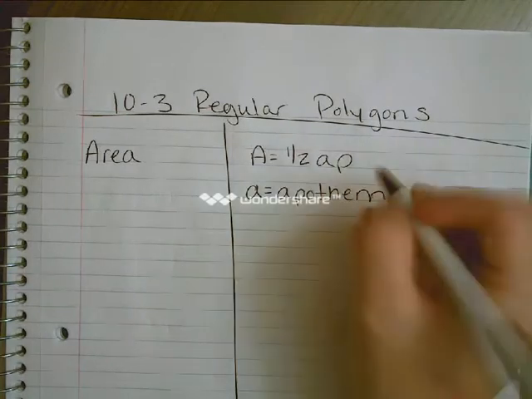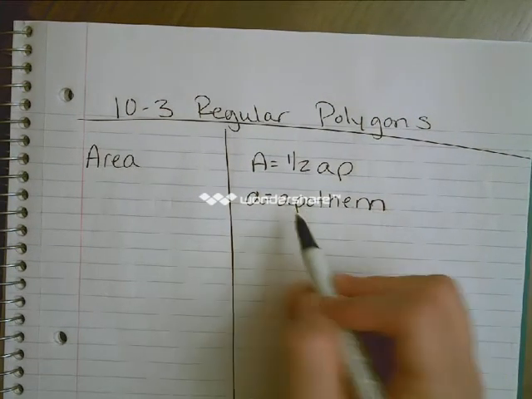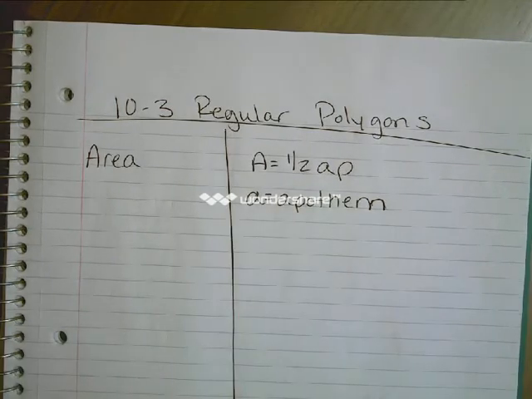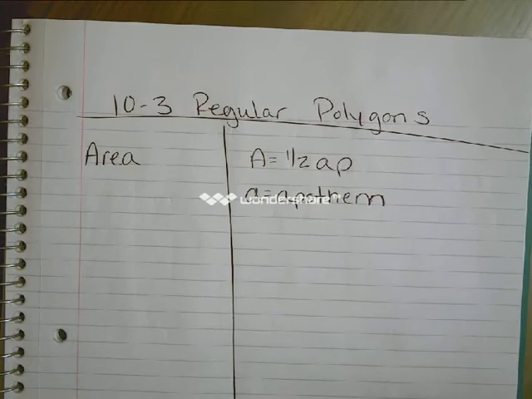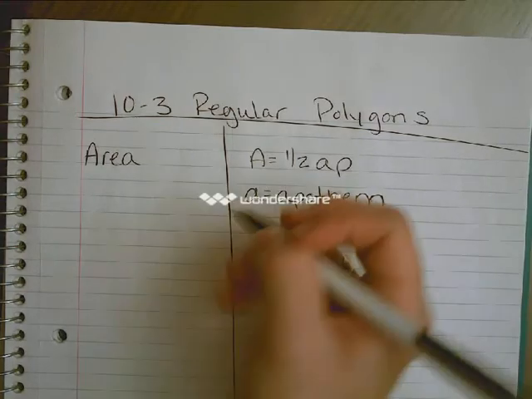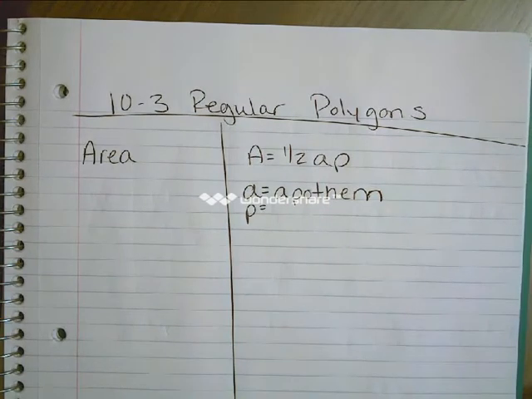stands for, this is pronounced apothem or apothem. I have heard it pronounced both ways by tons of mathematicians that I respect. So I'm not sure there's a correct way to pronounce it. Most of my students like apothem because it sounds like a possum. I don't know why.